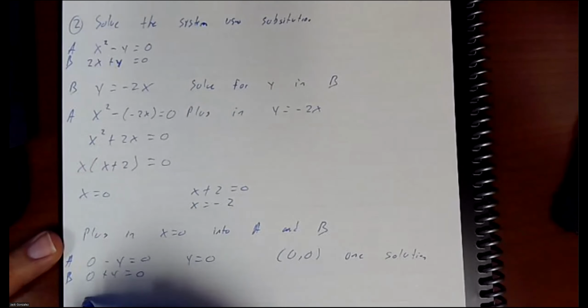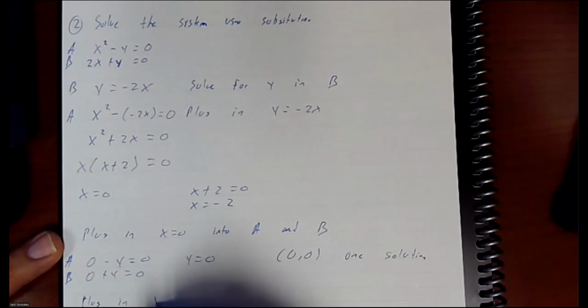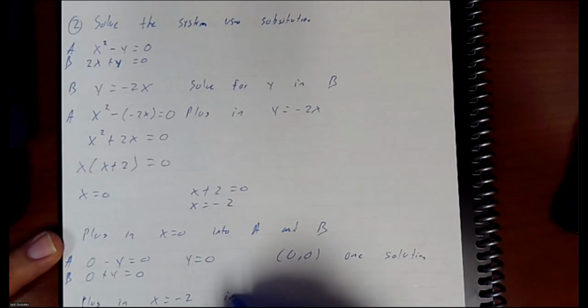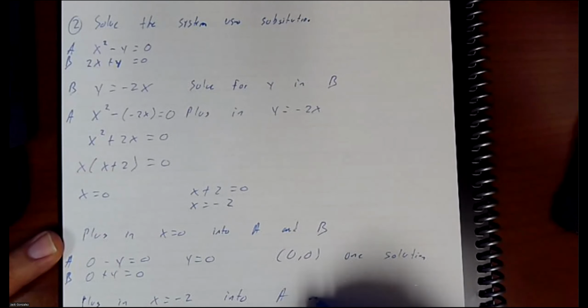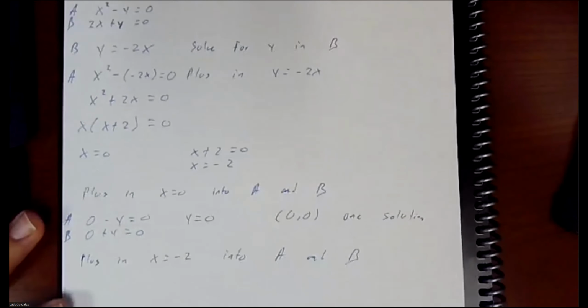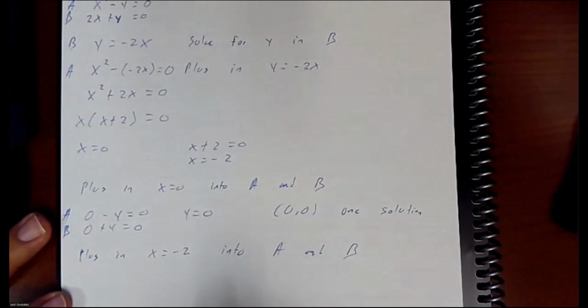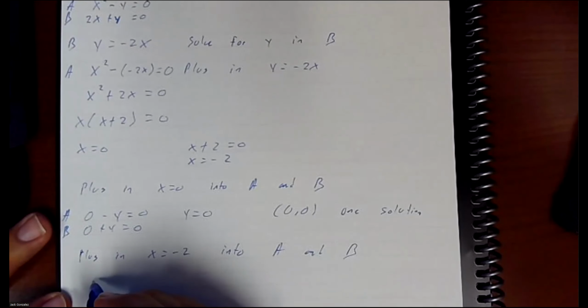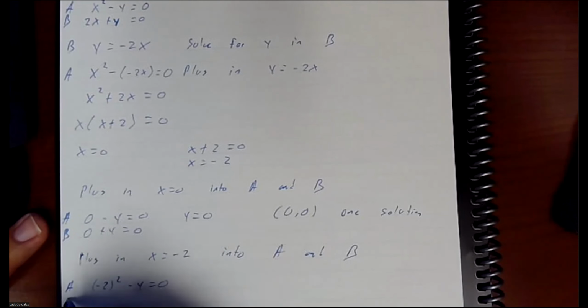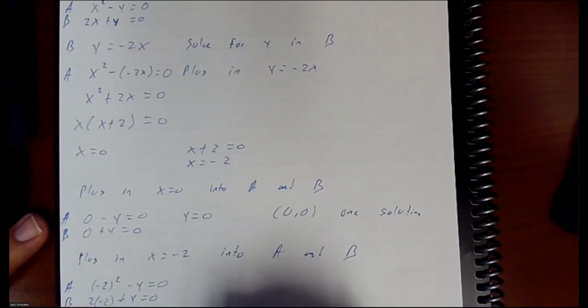Okay, now plug in x equal to -2 into A and B. So we should get -2 squared for A minus y equal to 0. And 2 times -2 plus y equal to 0.